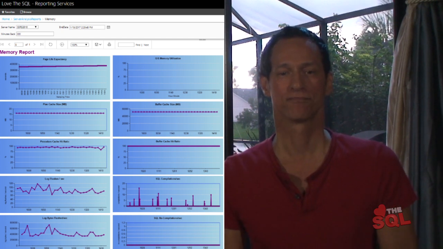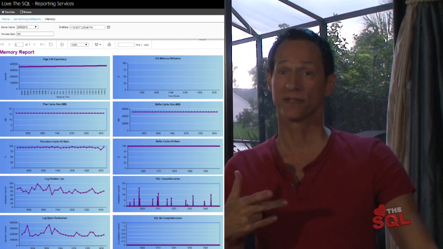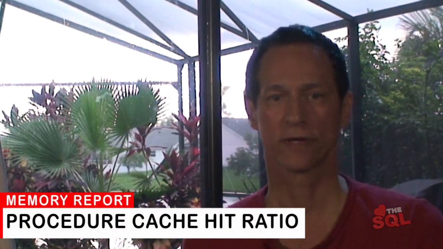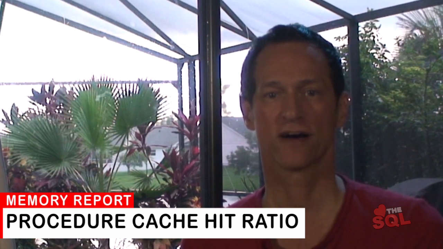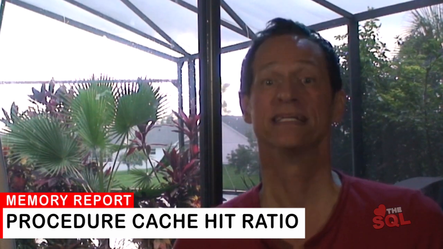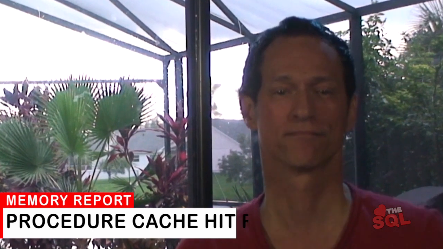Plan cache size. This is the total size in megabytes of the plan cache. Procedure cache hit ratio. This is the percentage of plans in cache that can be reused. A higher number is better. 90% plus is real good.